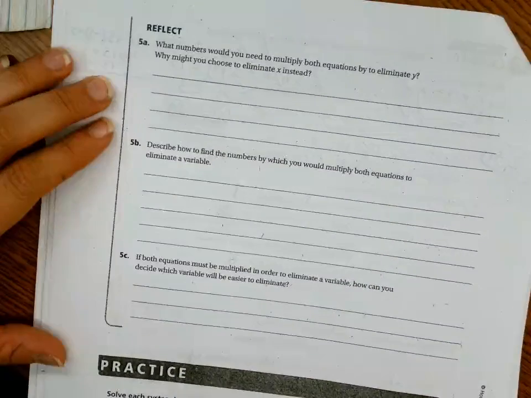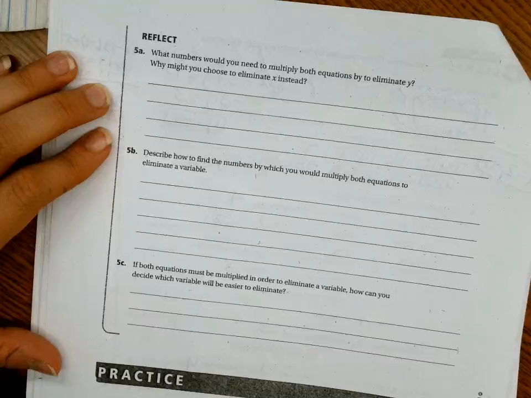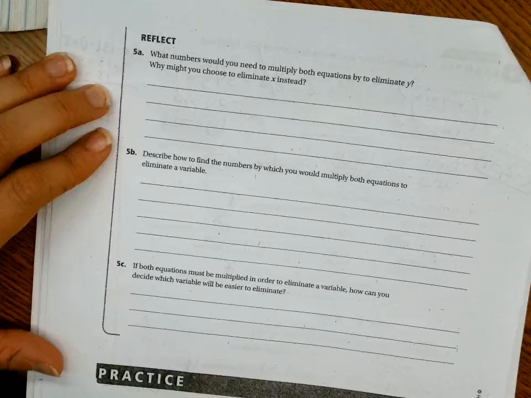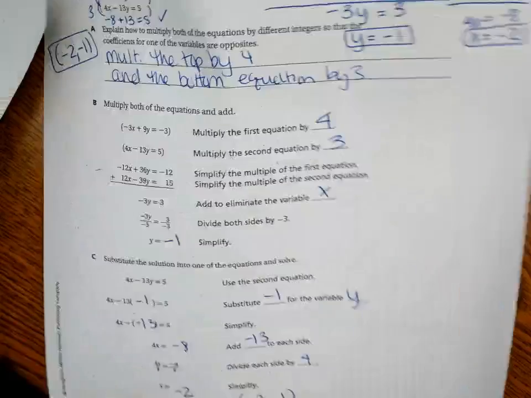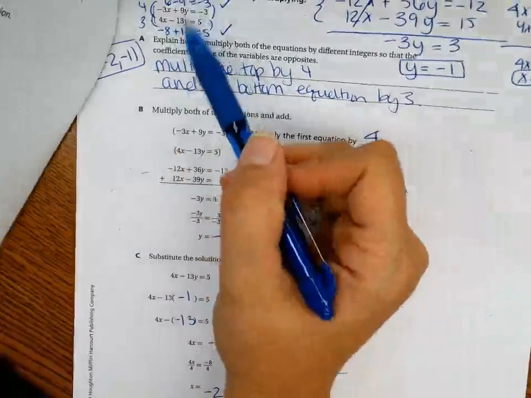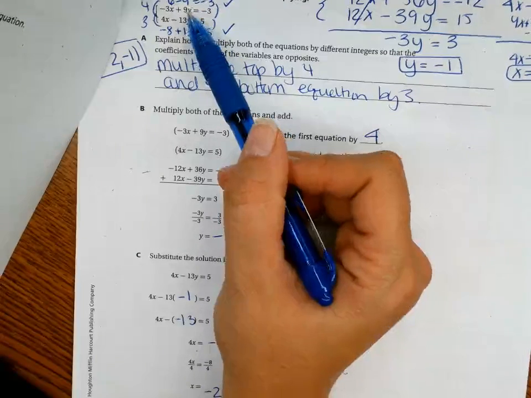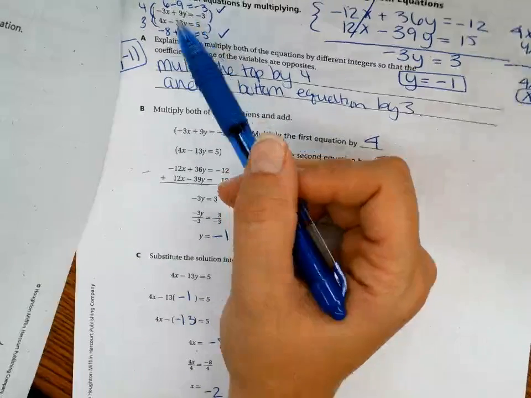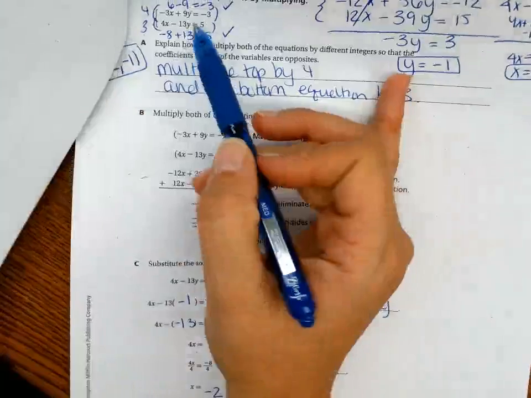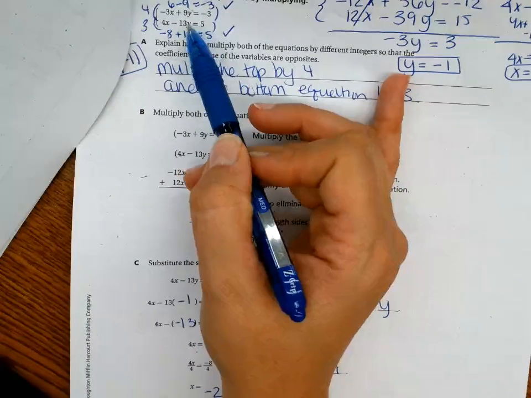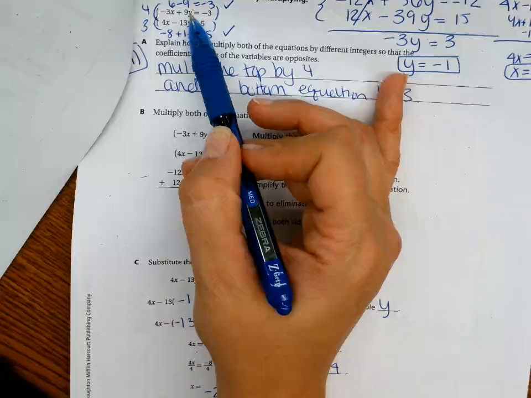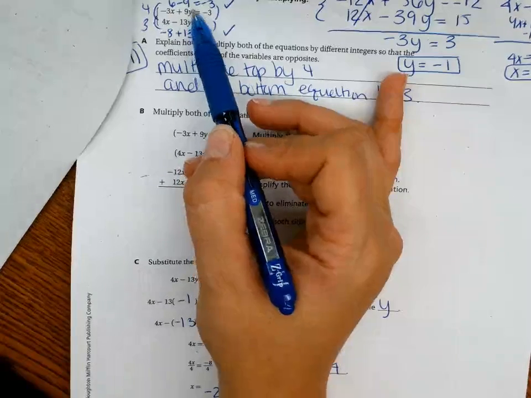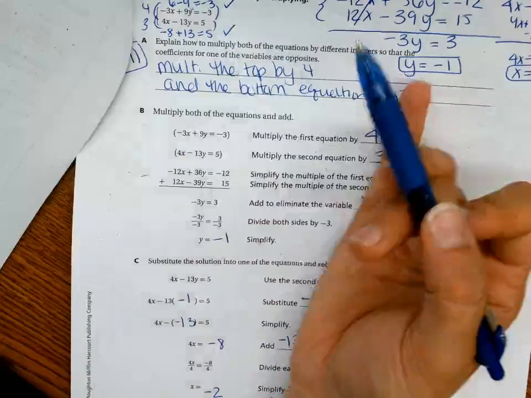What numbers would you need to multiply both equations by to eliminate y? Why might you choose to eliminate x instead? So, to eliminate y, we had 9 and 13. So, 9, 18, 27. What comes next? 9, 18, 27, 36. That'd be 26. No. What's next? When are they ever going to be the same? I mean, I guess you could multiply this one by 13 and this one by 9. They'll definitely be the same then, right?